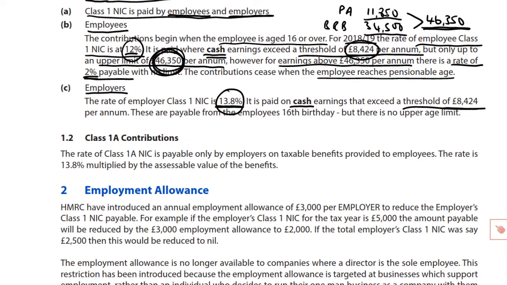Or very specifically, if your employment income is above 46,350, then they're not going to charge both 40% income tax, as you are chargeable as a higher rate taxpayer, and the 12% Class 1 NIC employee rate. So it drops down, therefore, to 2%.